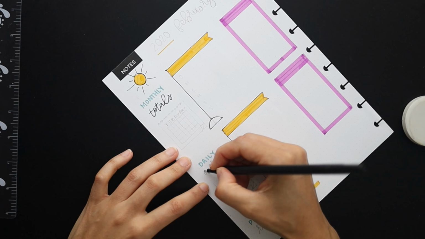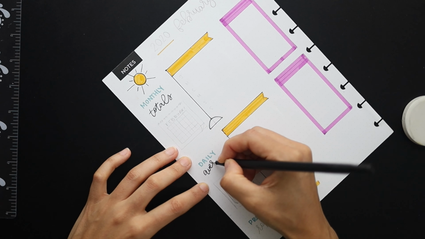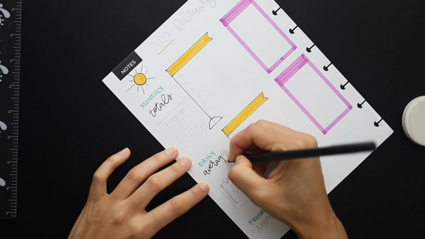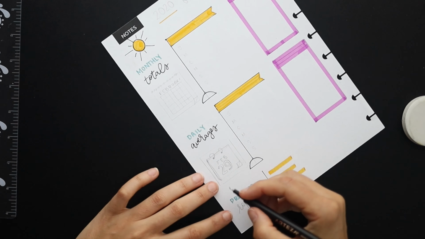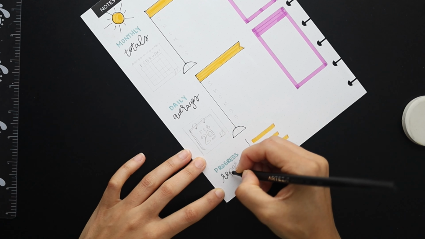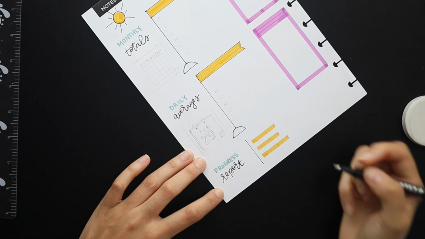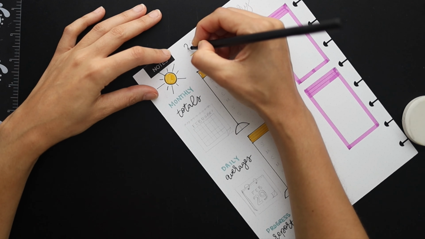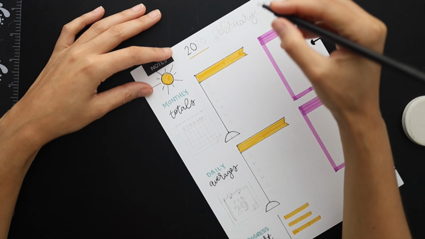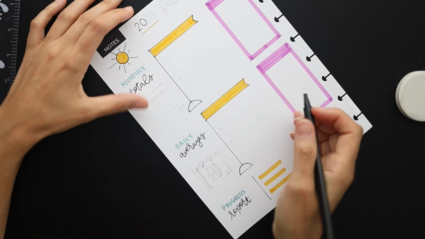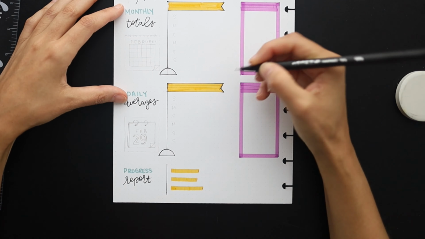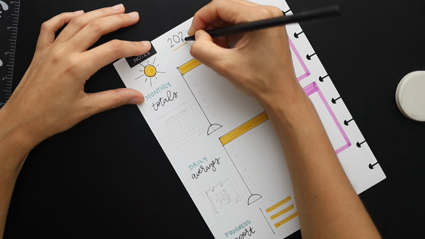That top section will be my monthly totals. That is my overall for all of the stats. My daily averages will be my second area, which is basically the average of the stats. And all of this information I have an app for, so it's going to make it a lot easier. I use the app Health View, and it gives me all the information.